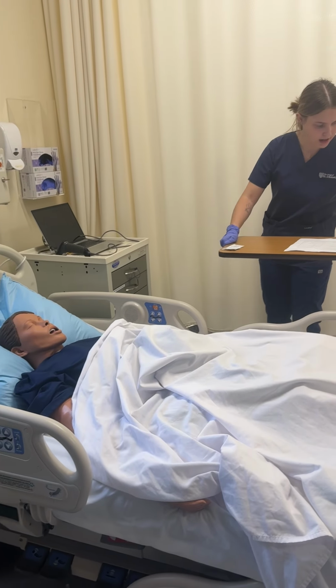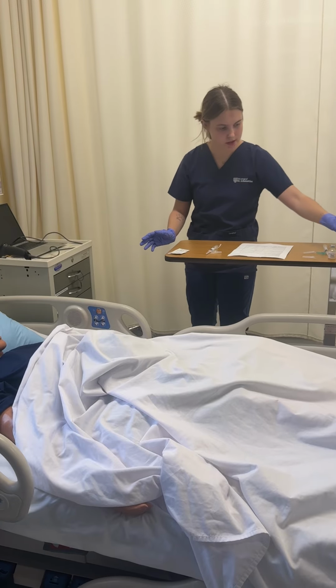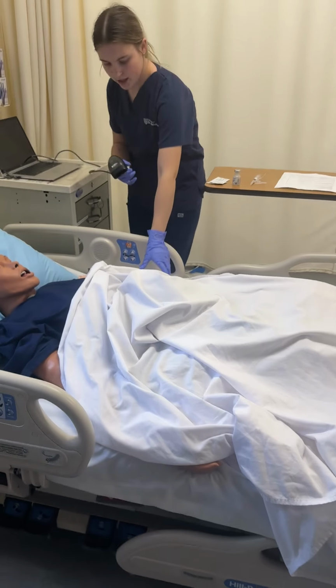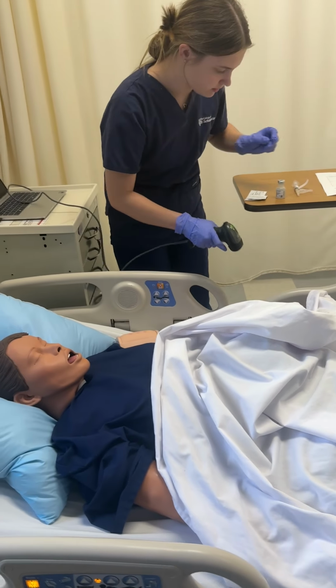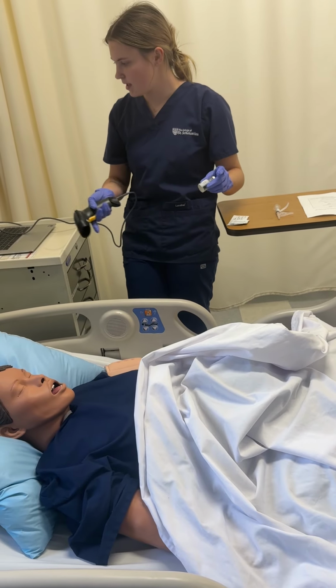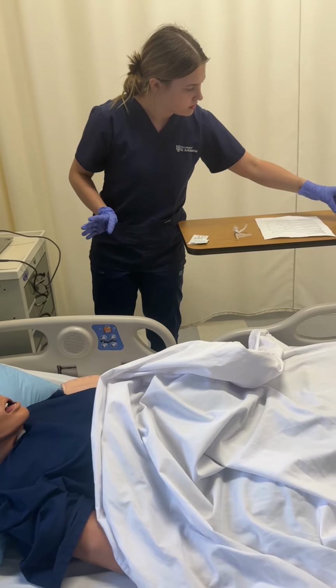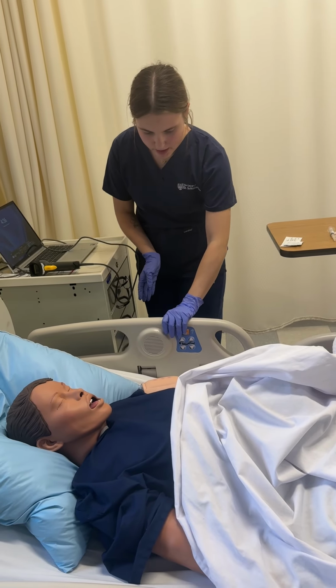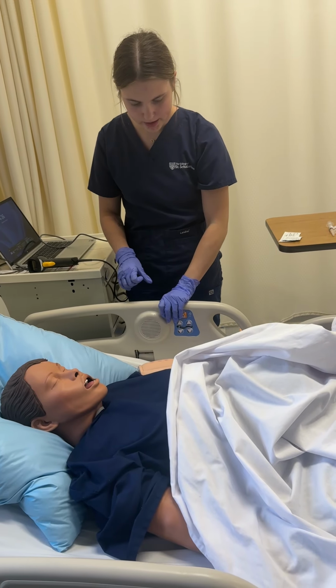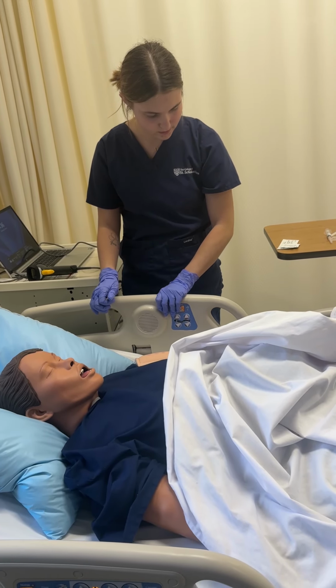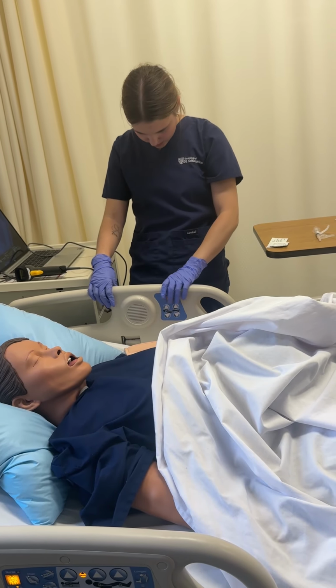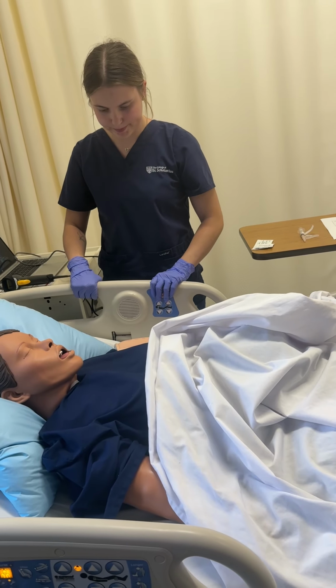So, we're gonna do the Fluzone first. So we are going to scan our patient's wristband here and scan our medication, and it was a match. Sam, I'm gonna sit the head of your bed up here a little bit. Put your head up just a tad bit.